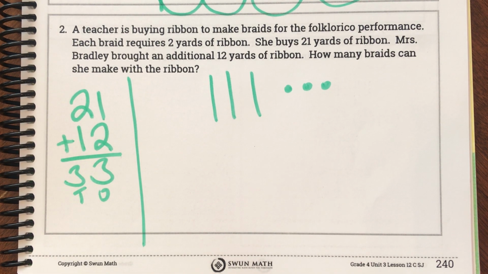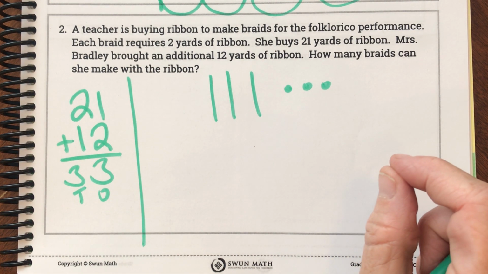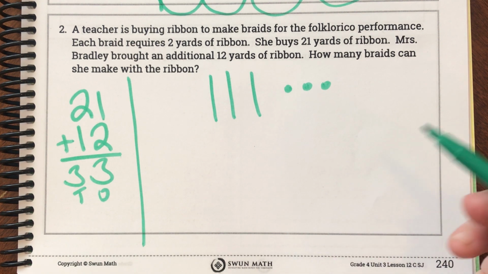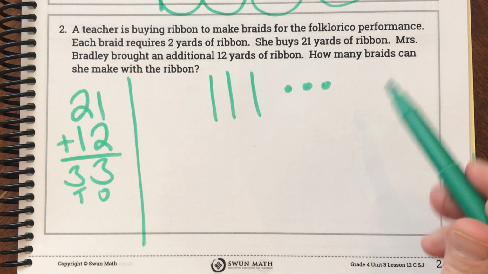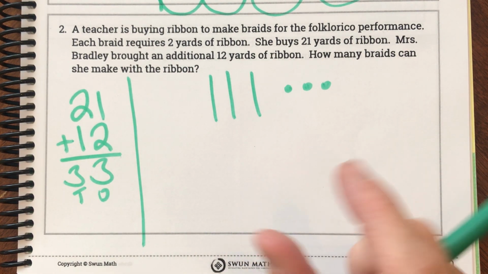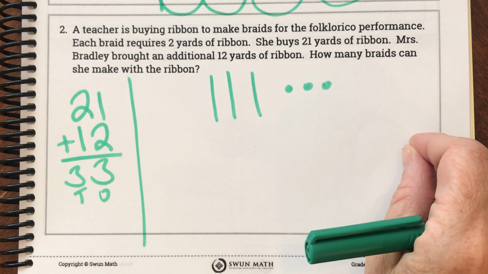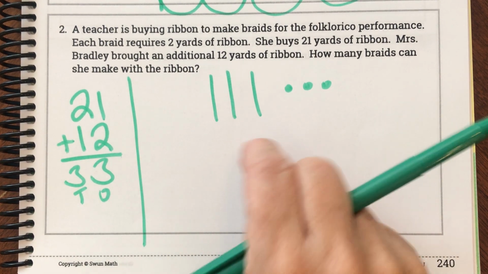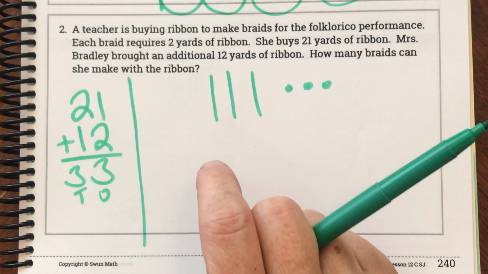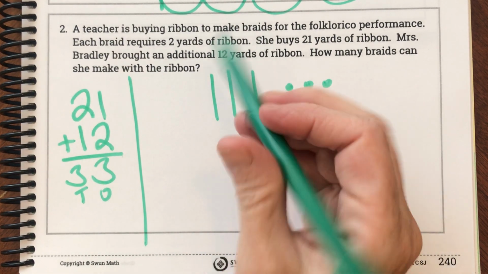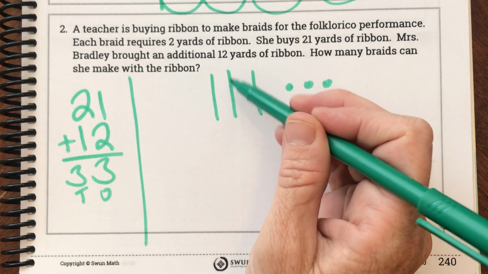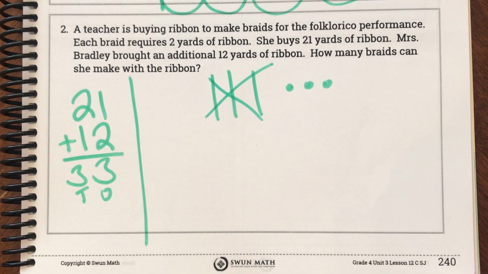Okay, step 2 is she needs to put 2 yards. It says to identify how much goes in each group. Well, each group needs 2 yards because each group is going to be a braid she can make, and she needs to put 2 yards of ribbon for each braid. So am I going to be able to pass this out? No, because this is worth 10. That's worth 10, so I need to unbundle again.